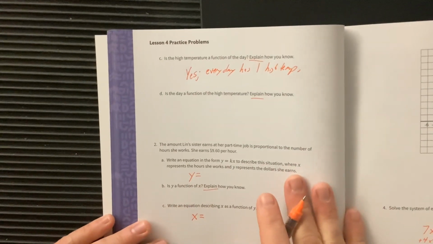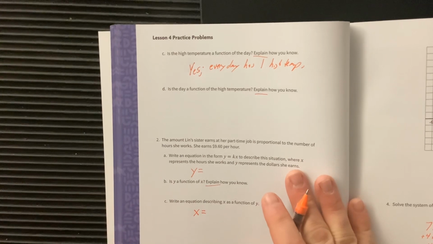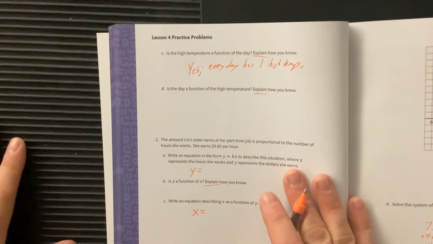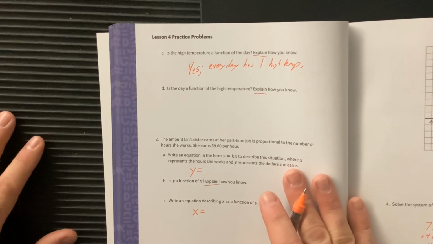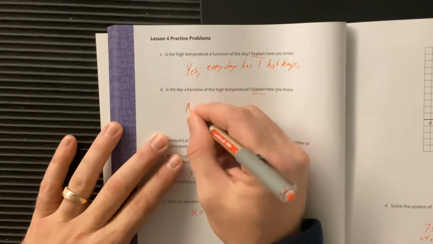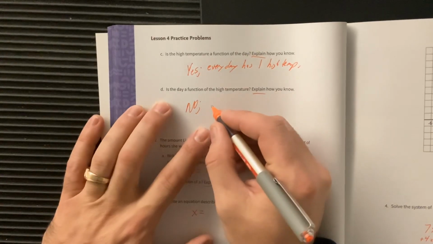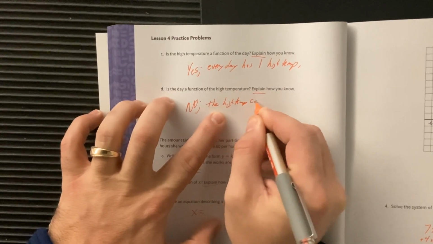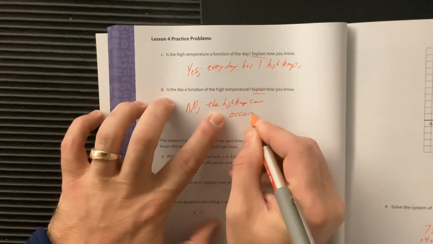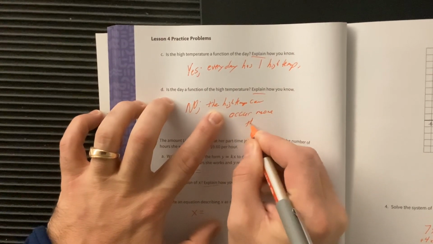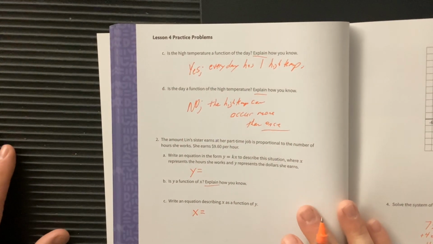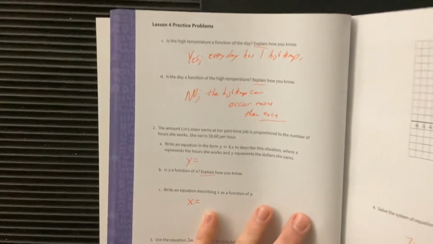Okay, is the day a function of the high temperature? That means every high temperature is only associated with one day. That means if it's a high of 70, it can only happen one day. Does that make sense? No, absolutely not. So that one's no. The high temp can occur more than once. Okay, if it's 70 degrees, that can happen more than one time.